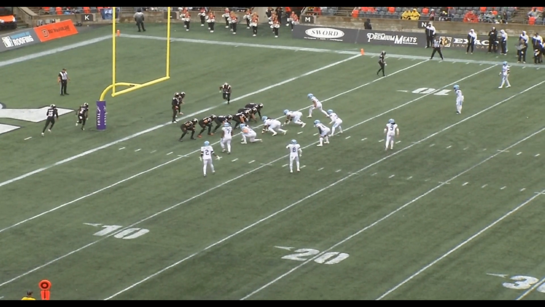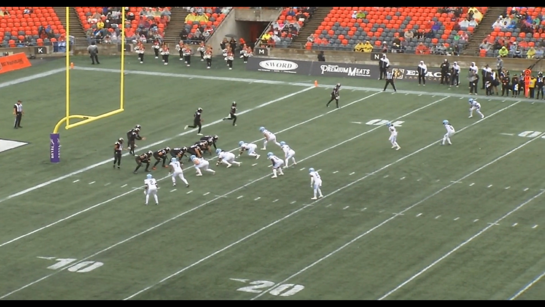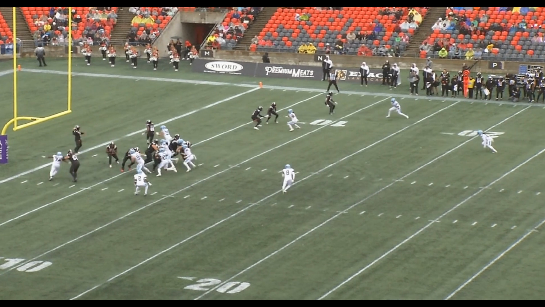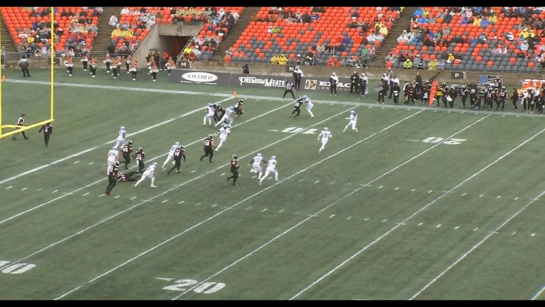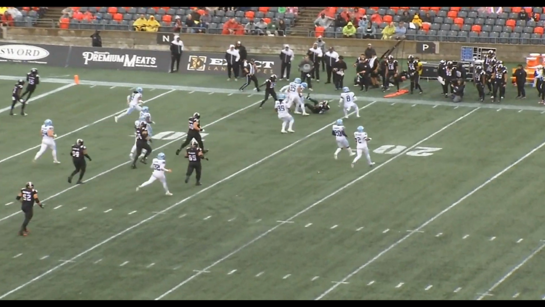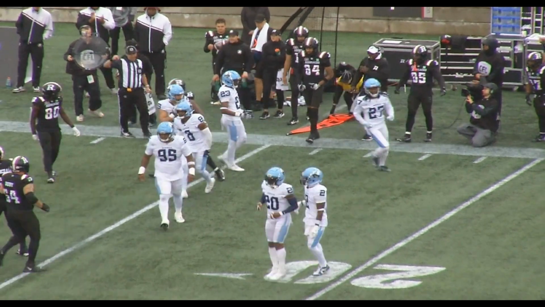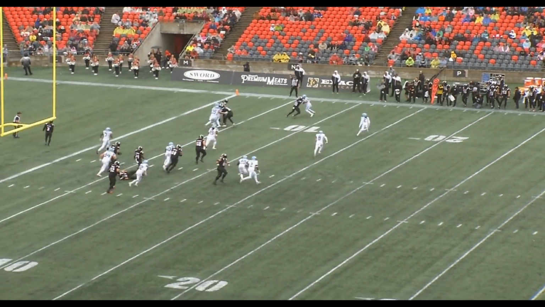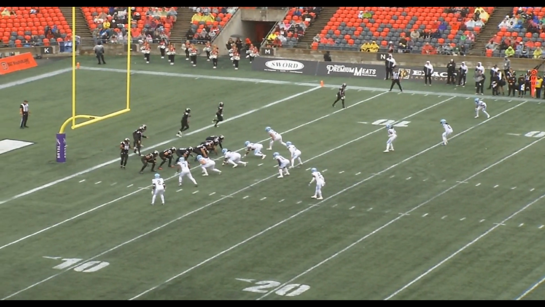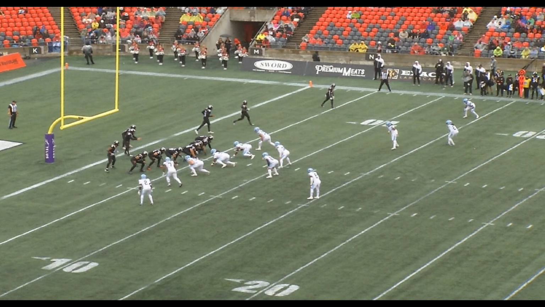Here's another nice one by Ottawa. Backed up. You want a quick and easy completion. Pretty good gain. Good blocking at the perimeter. Gets you to 2nd and short just after 1 play. So let's go back. So you've got 3 receivers here. You have an extra offensive lineman here. And there's your backside slot. So there's a corner. There's a halfback.